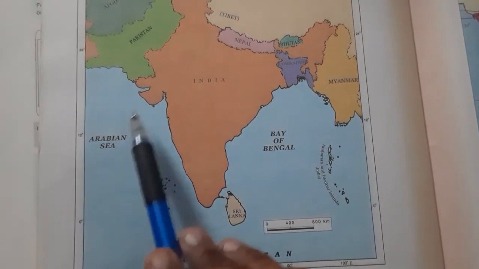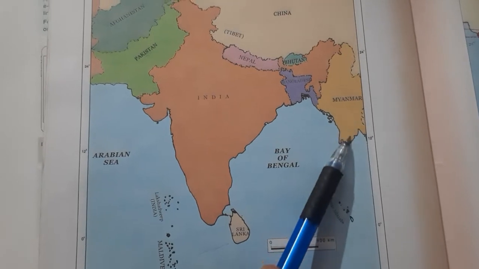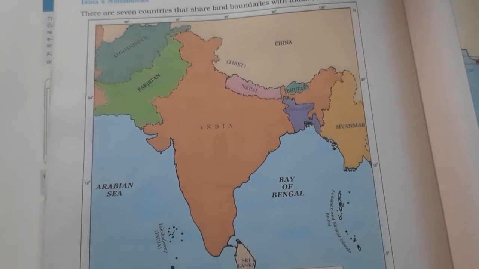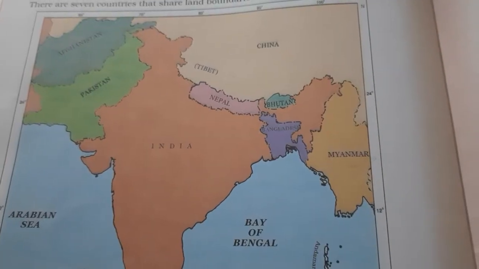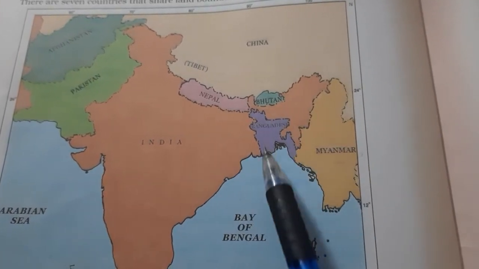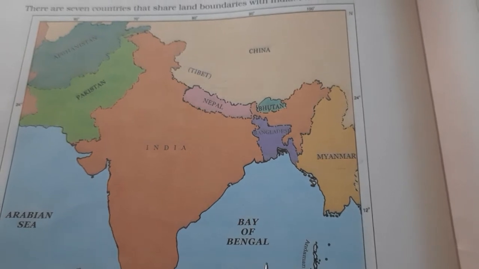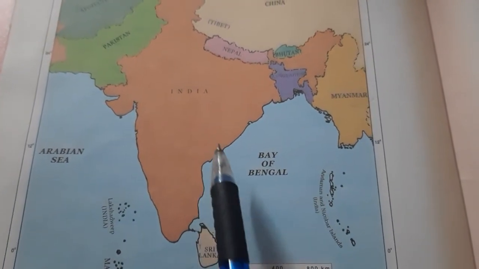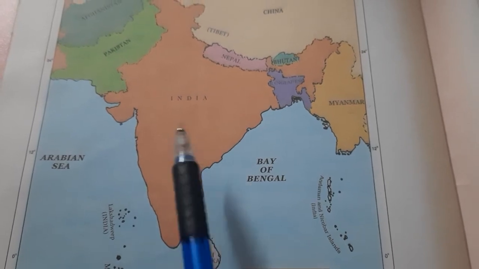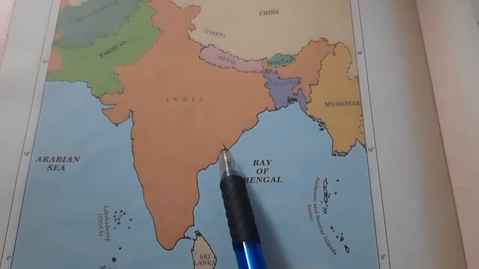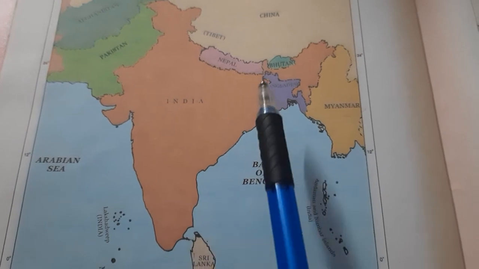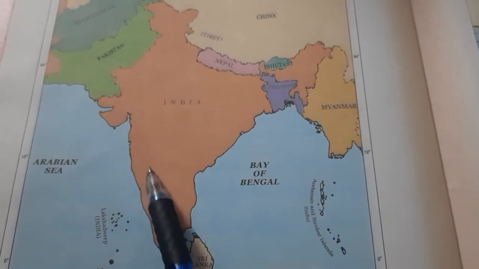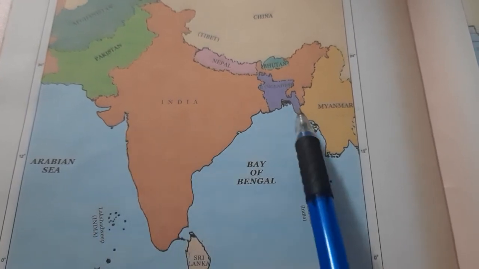So all these are the neighboring countries of India, and Nepal, Bhutan, and Bangladesh are also our neighboring countries. So children, for your homework, take a map of India, political map also you can take, and then mark all the neighboring countries that surround India, that share the boundary with India.